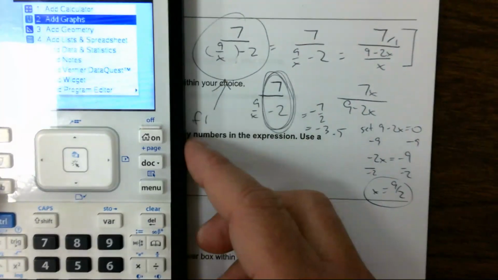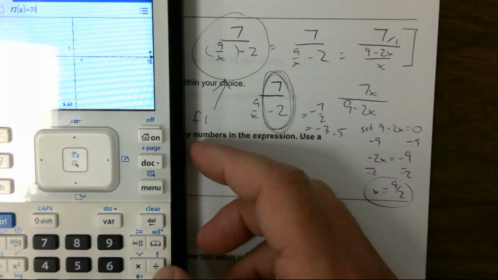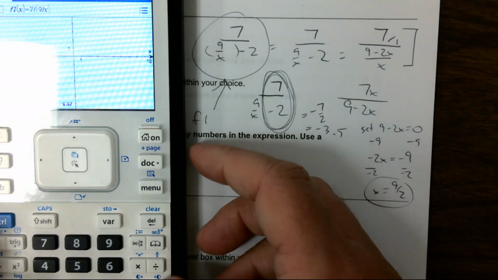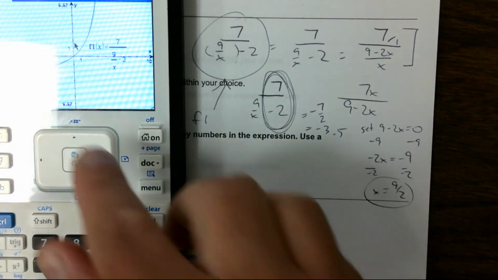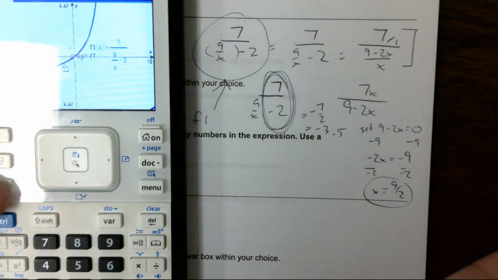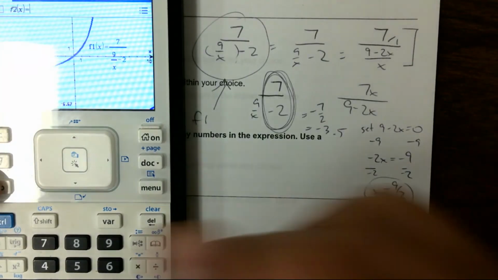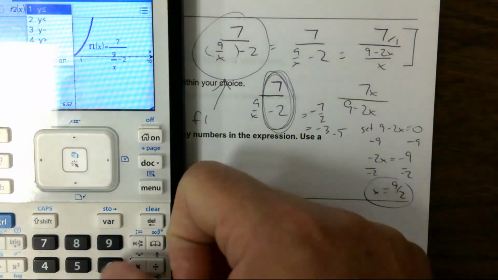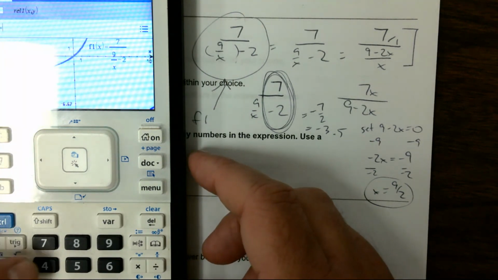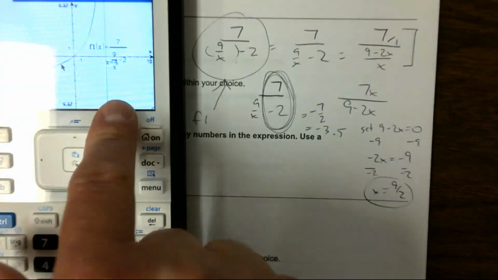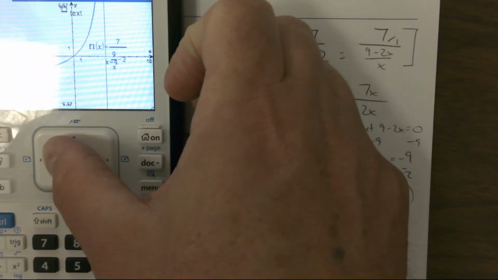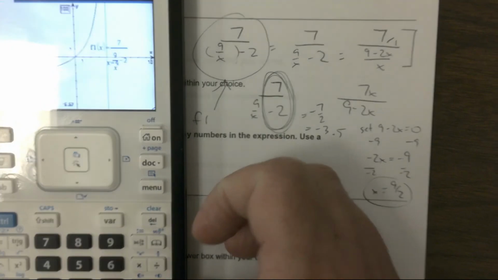I'll try one more time. 7 over parentheses 9 over x minus 2. If I'm just thinking through it, okay, if I do tab, change this to a relation, and say x equal 4. See, 4, when I move this up to like 100, it crosses it.